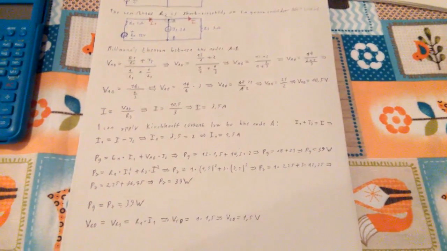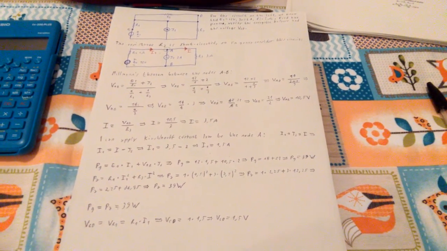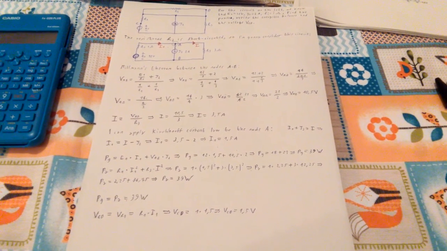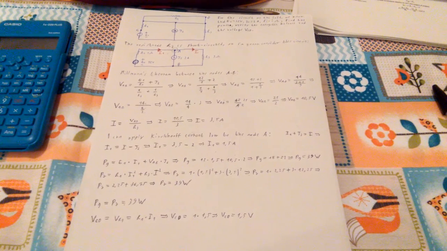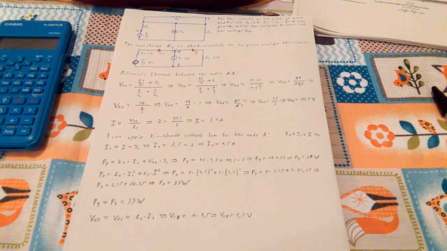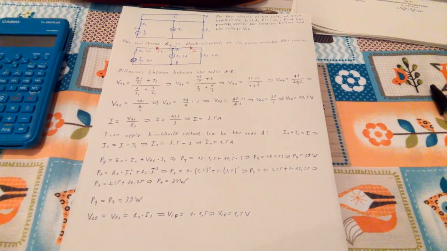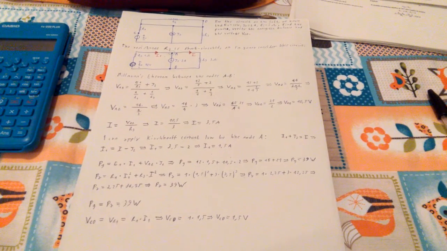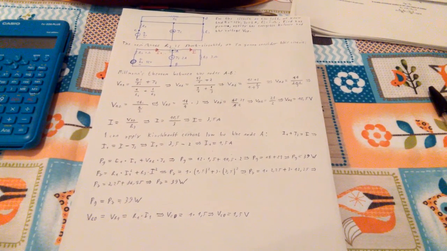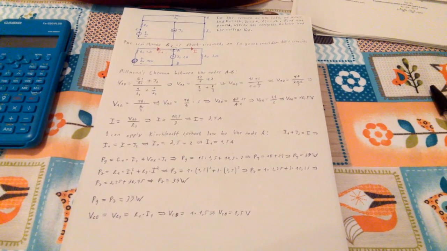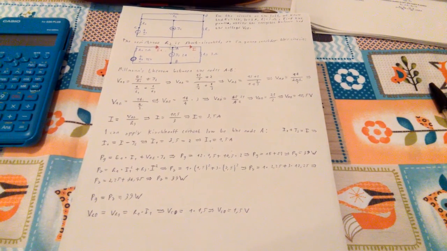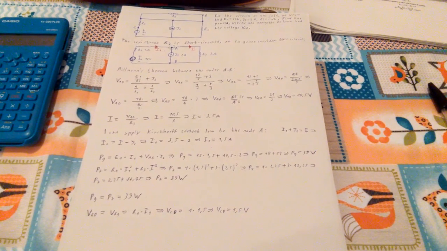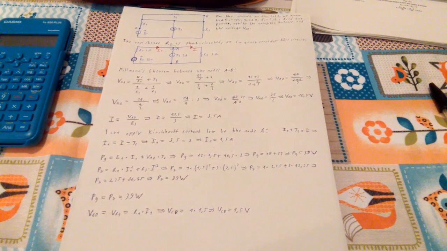So that's it. This is how to verify the energetic balance. Remember, you have to find the power generated by the active elements, generally generators, and verify that it's equal to the power absorbed by the passive elements, in this case the two resistances. Once you verify that they are equal, that's problem solved. That's absolutely fine.